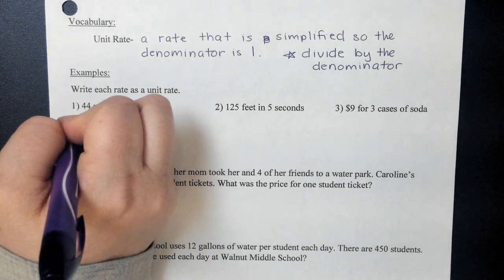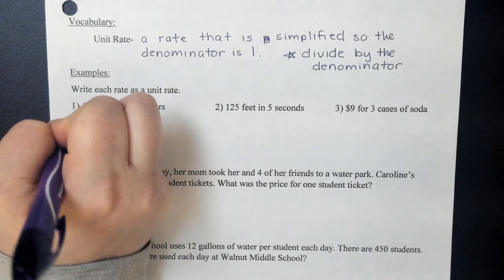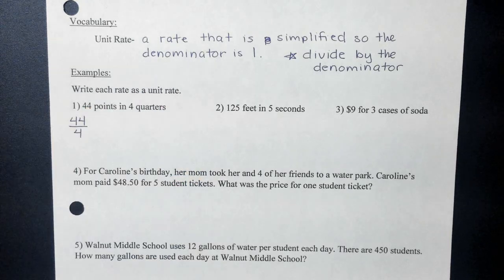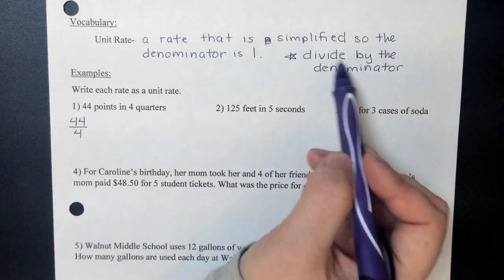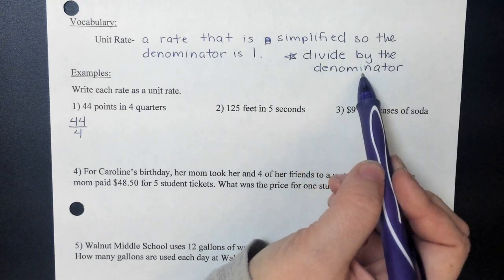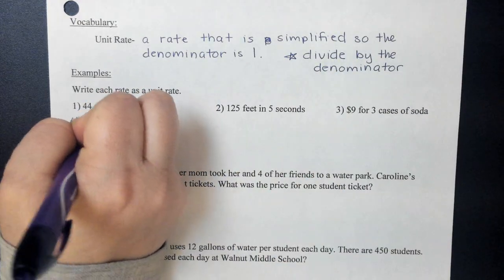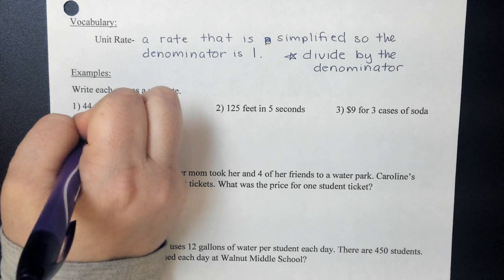Lauren? 44 on top and 4 on the bottom. So I'm not simplifying this by choosing a number that goes on both. What am I simplifying this by doing? Dividing it by 4, because 4 is the denominator. So dividing by 4. Again, for your notes, please write this in.